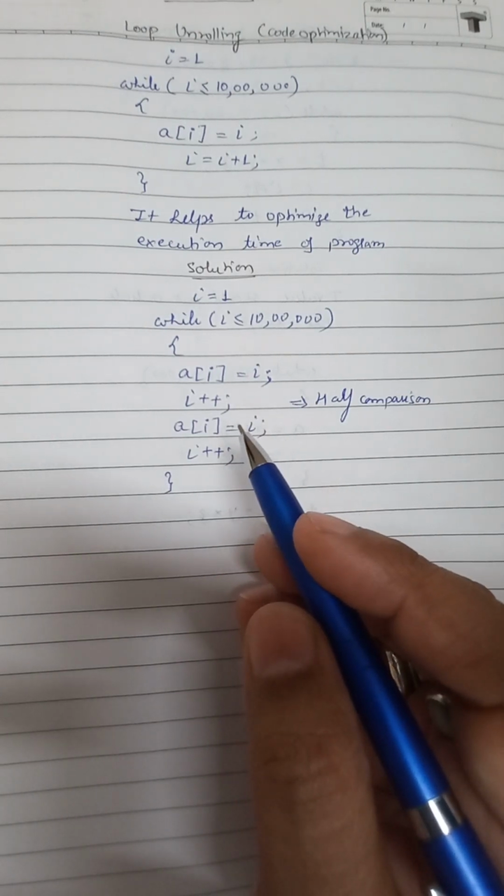And the next topic of code optimization will be loop jamming.